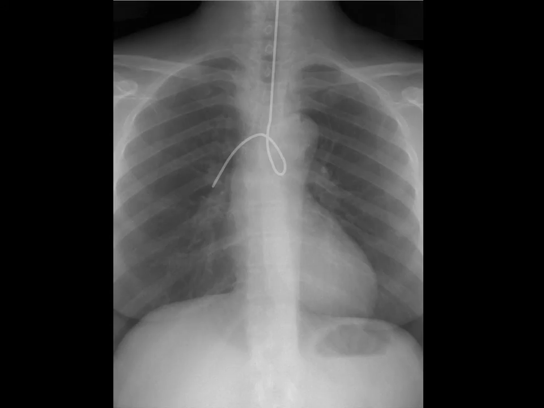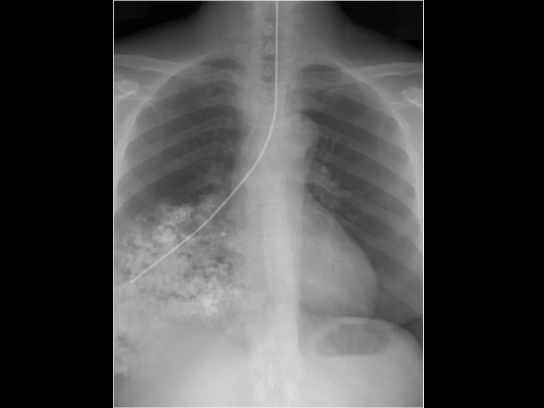This chest X-ray shows a misplaced nasogastric tube that is coiled in the tracheobronchial tree. This chest X-ray shows a misplaced nasogastric tube in the lower lobe of the right lung with an infiltrate. An infiltrate is the accumulation of substances that should not normally be there.